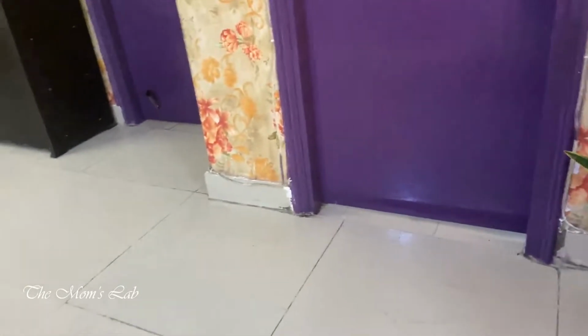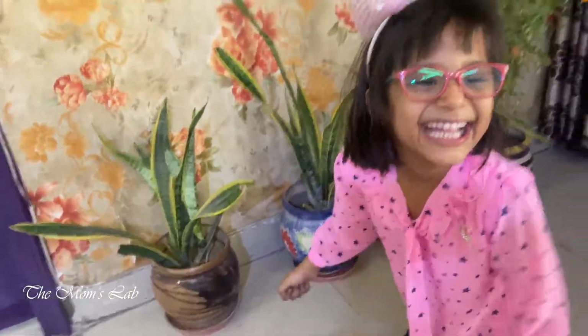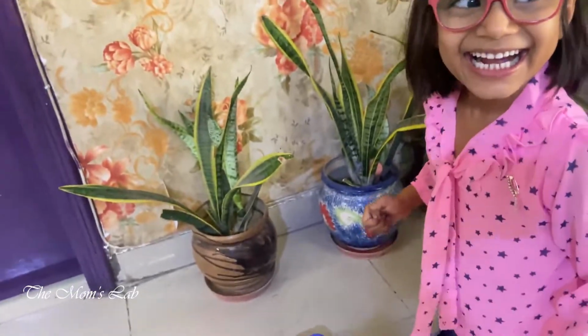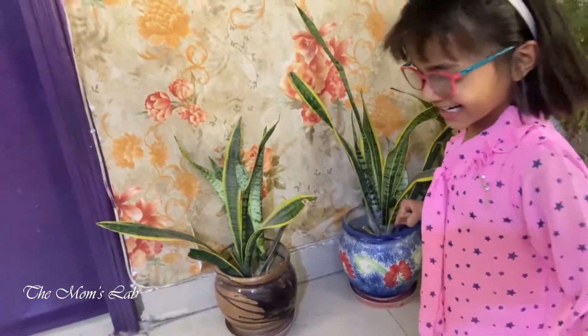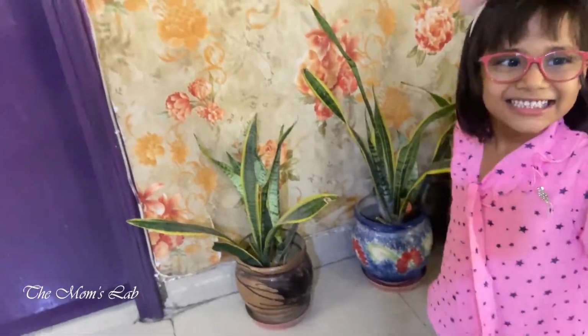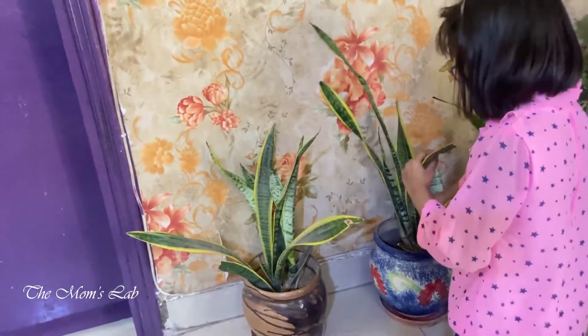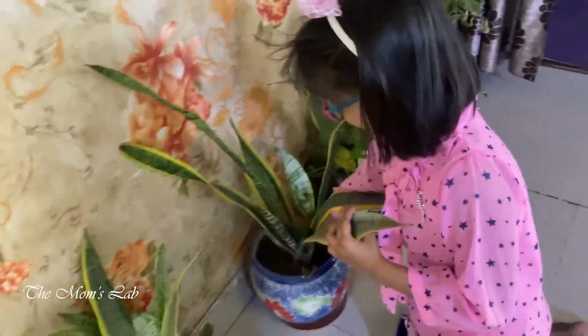Where's Ilisha? Yay! Let's find out some new things for the float and sink activity. I'm searching. Okay, did you find something? Yes. What? Can you show me?